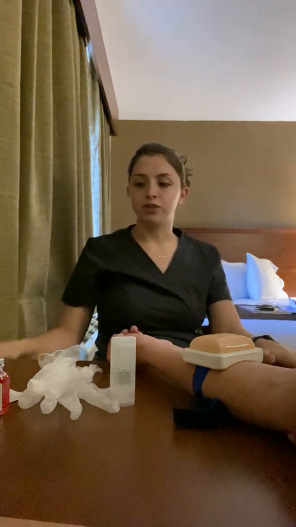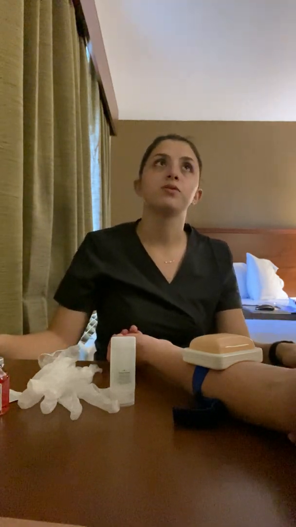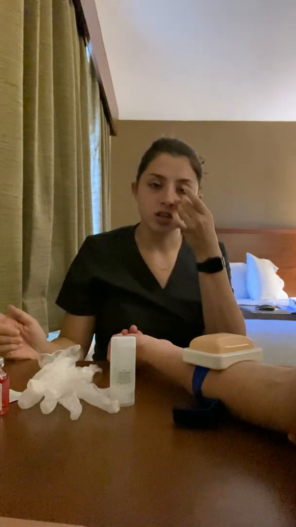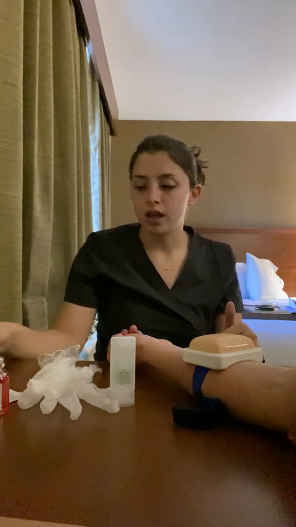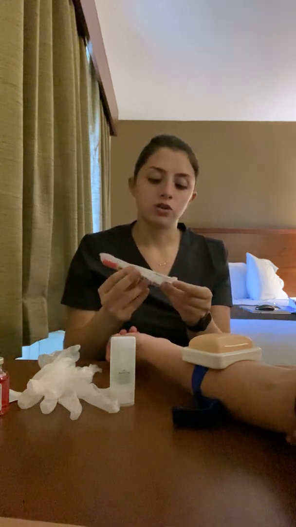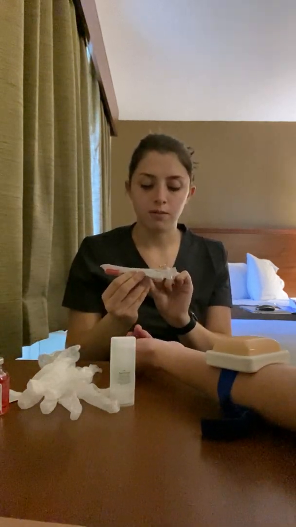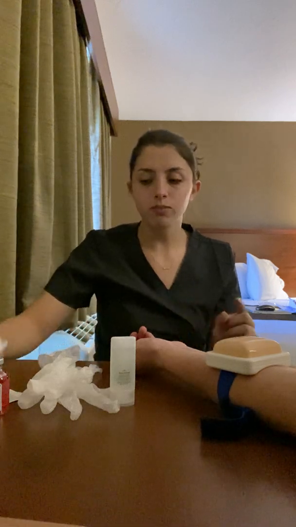So now I'm going to calculate the right dose. So the order calls for 0.1 milliliters. On the medication, it's 5 TU per 0.1 milliliters, so I'll only be doing 0.1 milliliters. I'm going to be using a tuberculin syringe with a 25 gauge needle and a 5/8 of an inch needle.